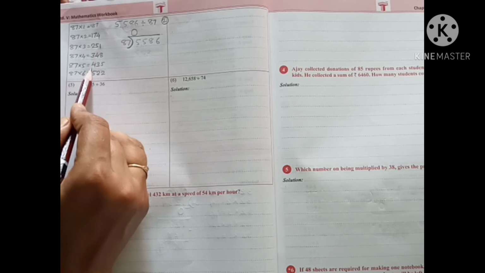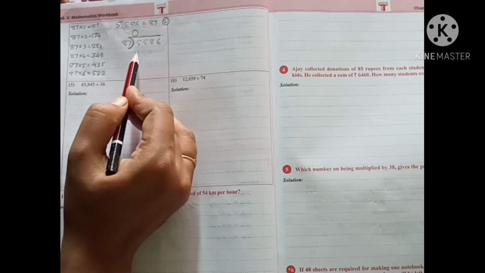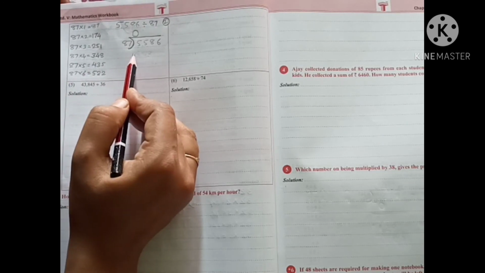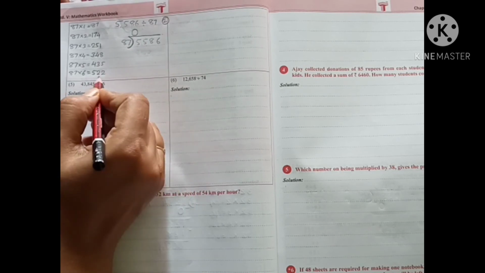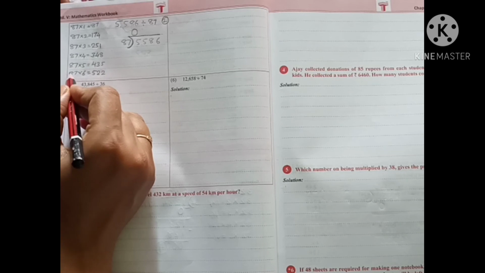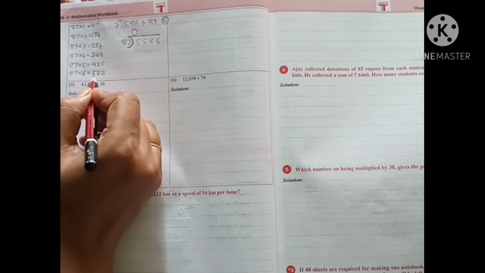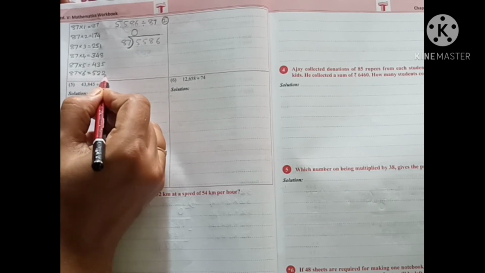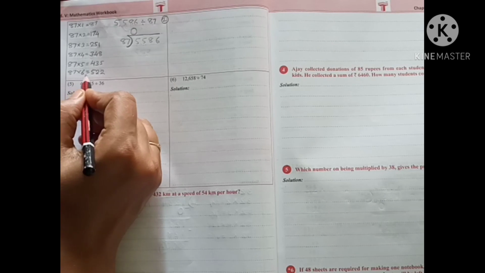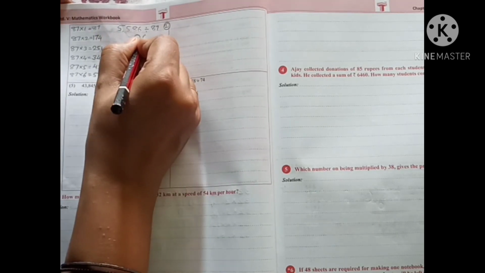Is there any number 558 in the table? Look at this: 87 sixes are 522. So write the 6 in the quotient.